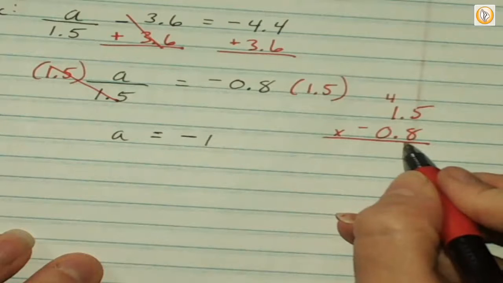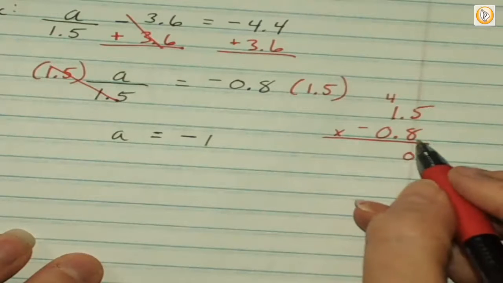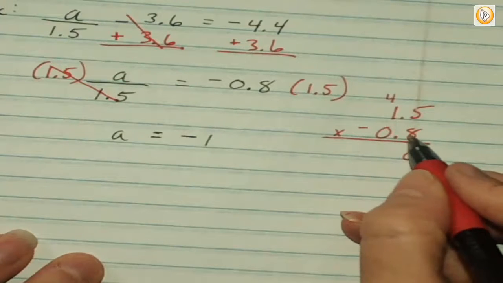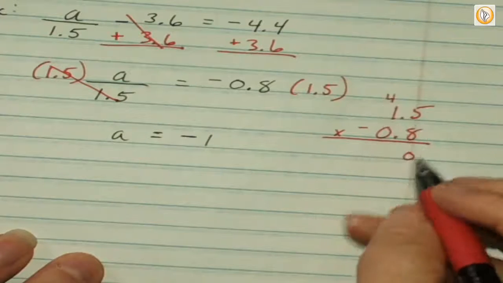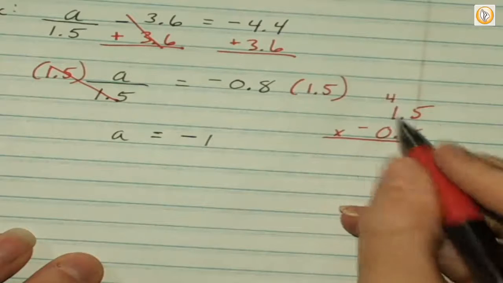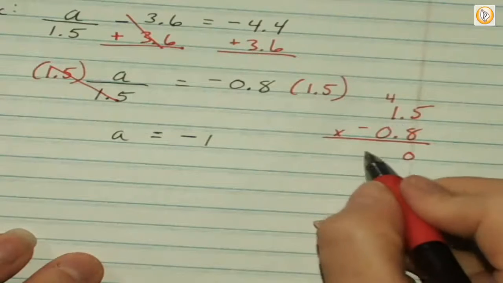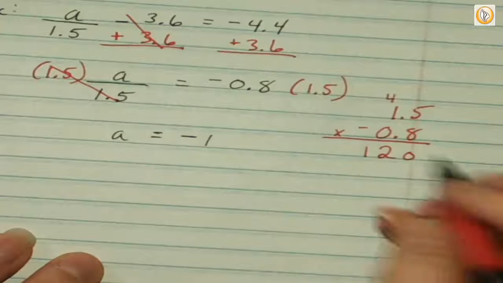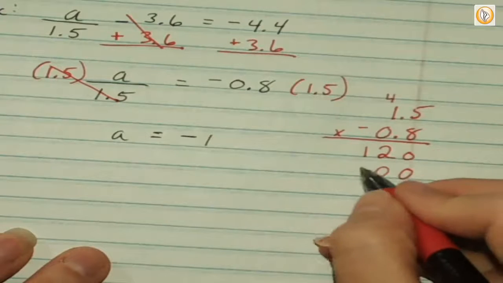Taylor, I put 0.8 on the top. It doesn't really matter. Yeah, I know. But you look up here. You tell me 8 times 1 plus 4. 12. Okay, now we have 0, like, oh, sorry, I forgot the decimal. There you go.